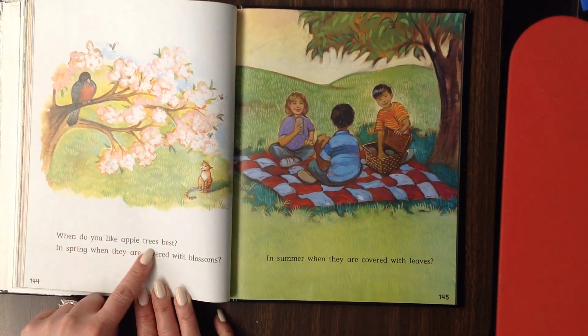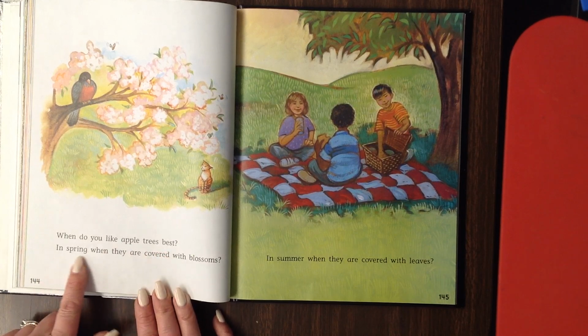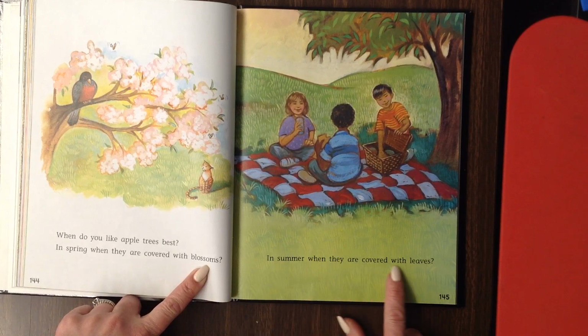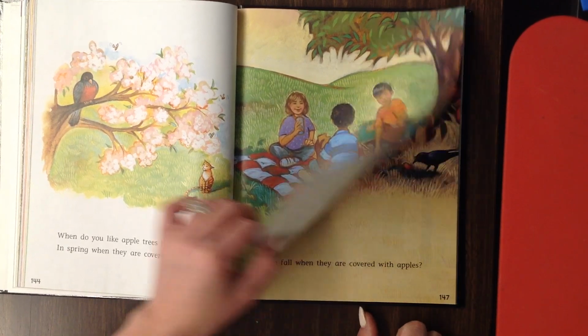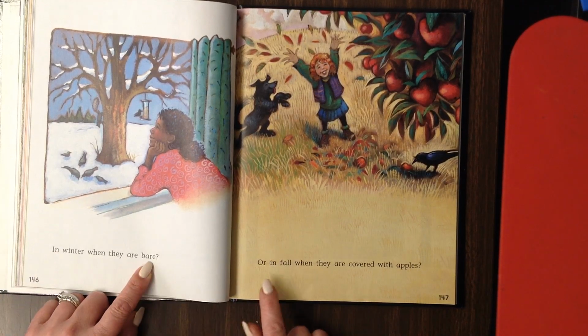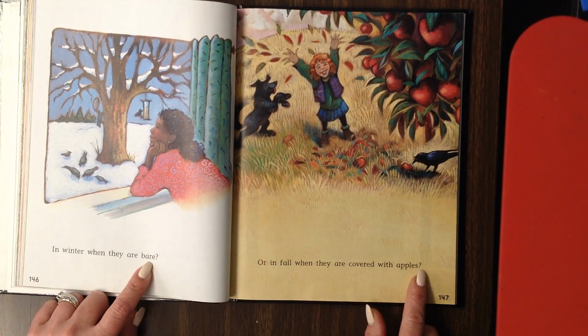When do you like apple trees best? In spring when they are covered with blossoms? In summer when they are covered with leaves? In winter when they are bare? Or in fall when they are covered with apples?